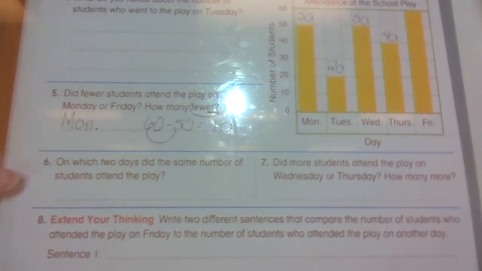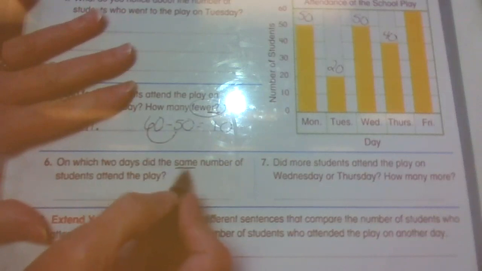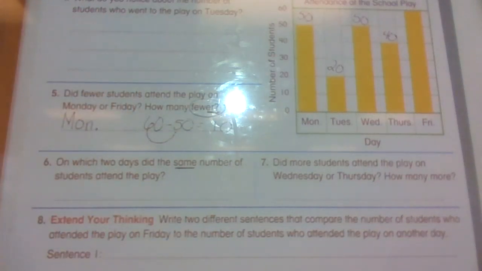All right, let's look down at number 6. On which 2 days did the same number of students attend the play? All right, now you answer number 6. You're going to write 2 days of the week, and you may write the abbreviation.